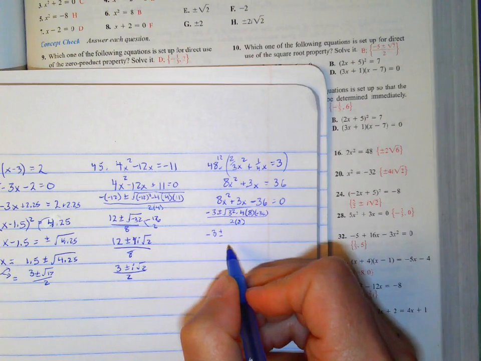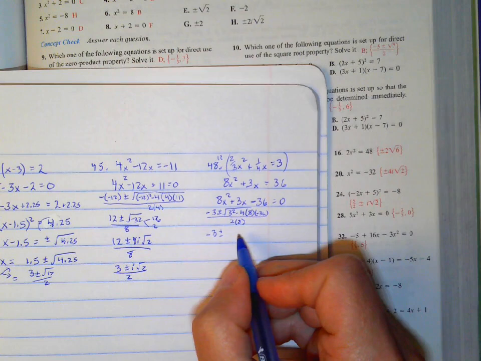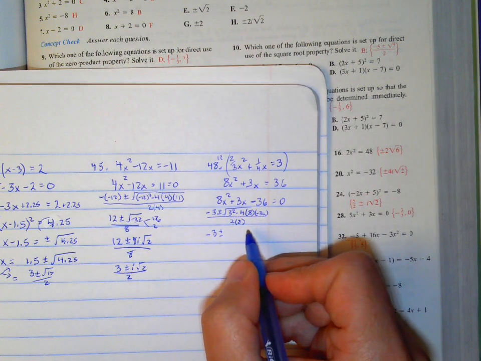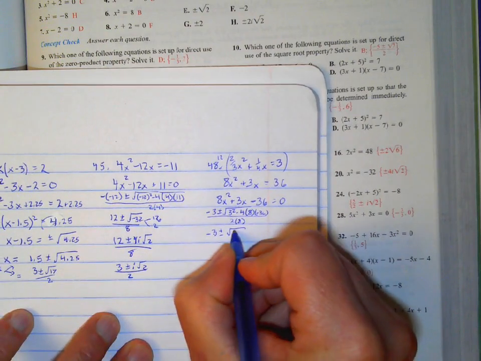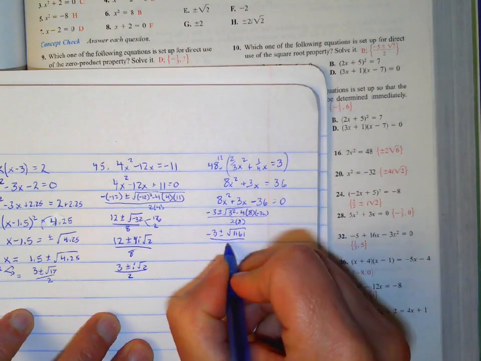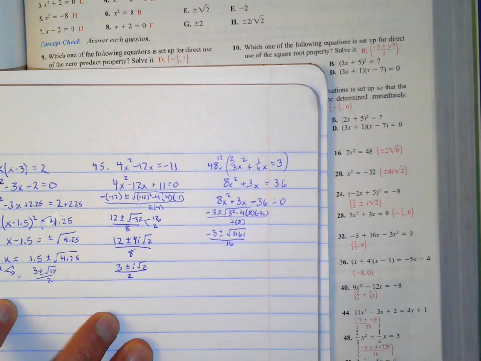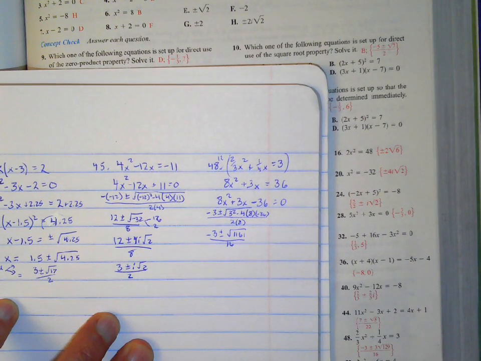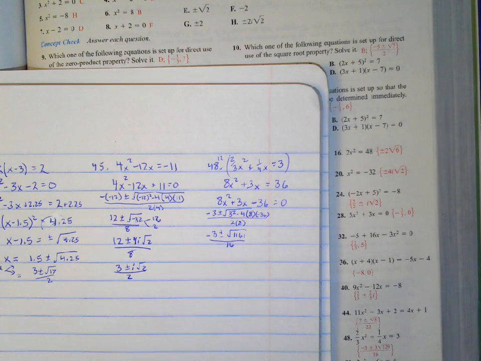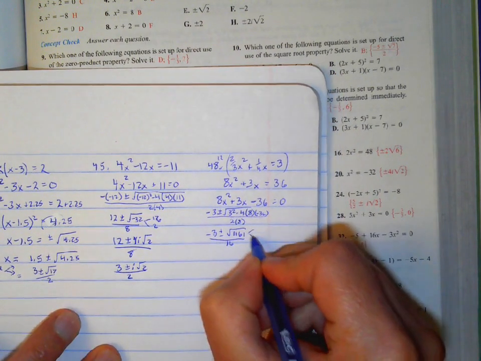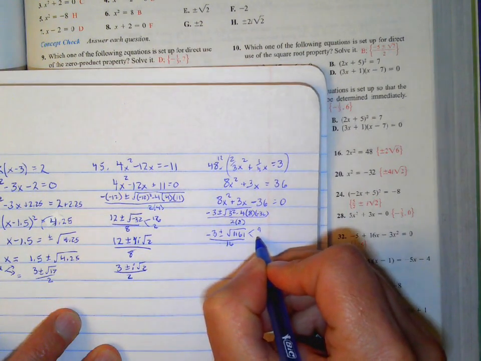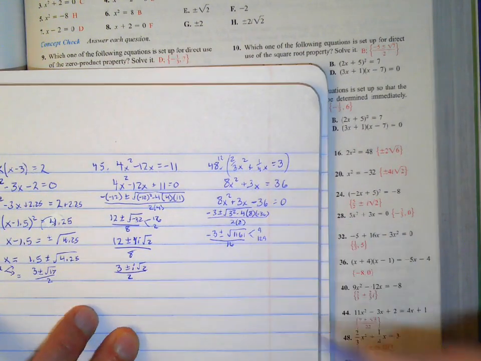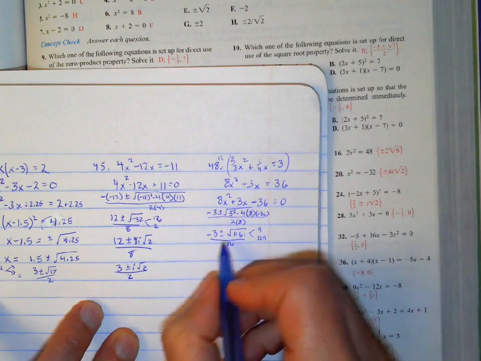Okay, so the discriminant: 3 squared minus 4 times 8 times negative 36 is 1161. It's kind of hard to simplify, but 9 does go into this. It's 9 times 129. That's kind of hard to find, but you could find it eventually.